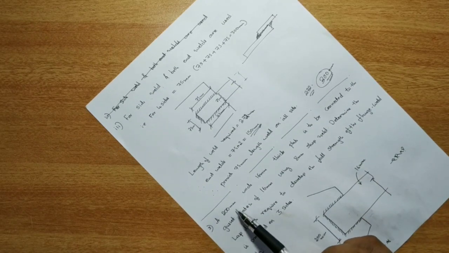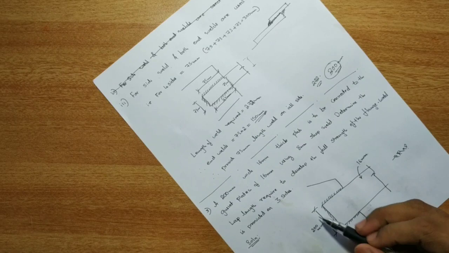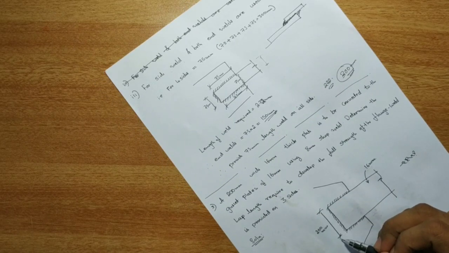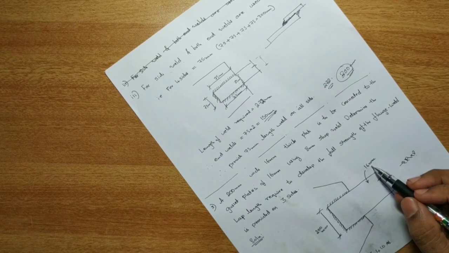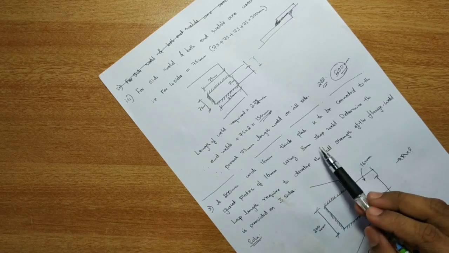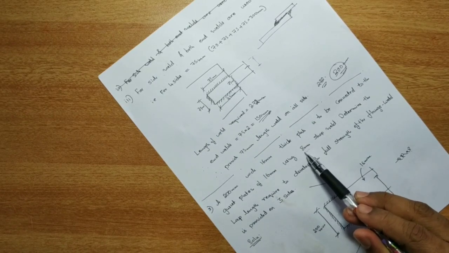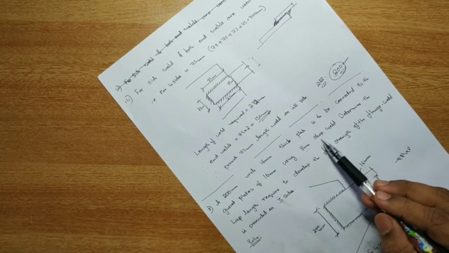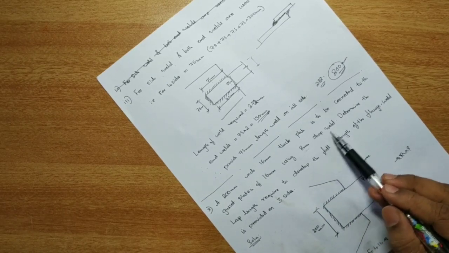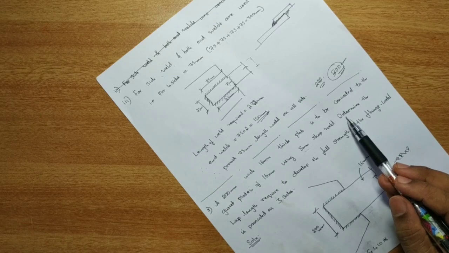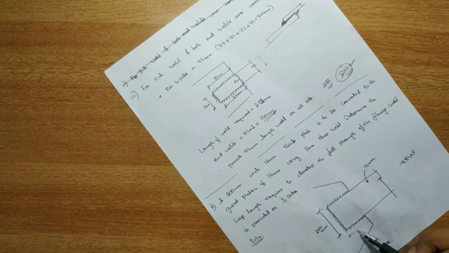The width of the plate is 200 mm and the thickness is 16 mm. They have mentioned an 8 mm shop weld. You need to determine the length.